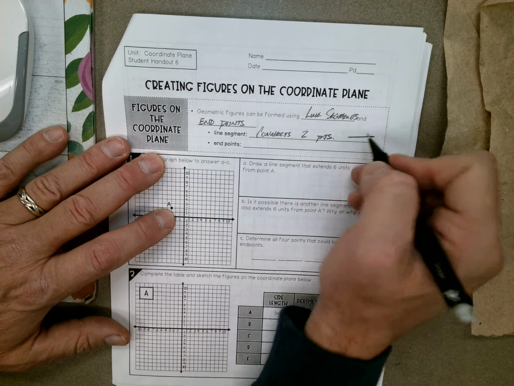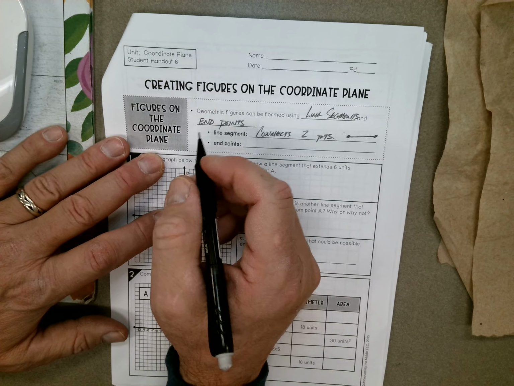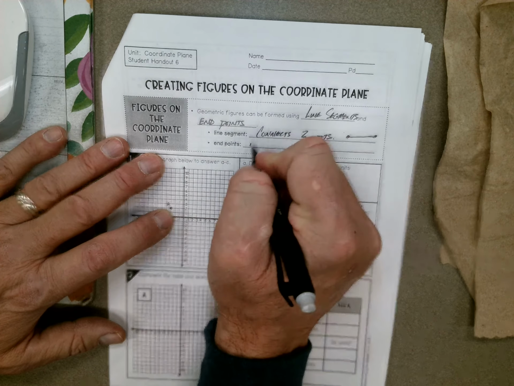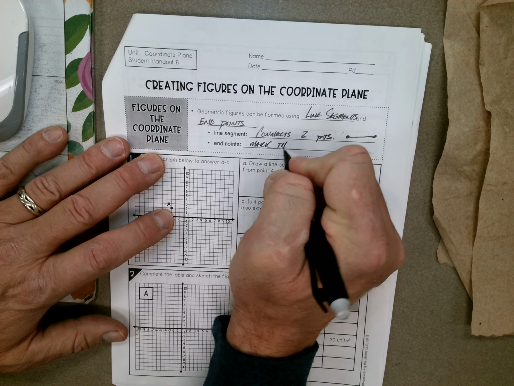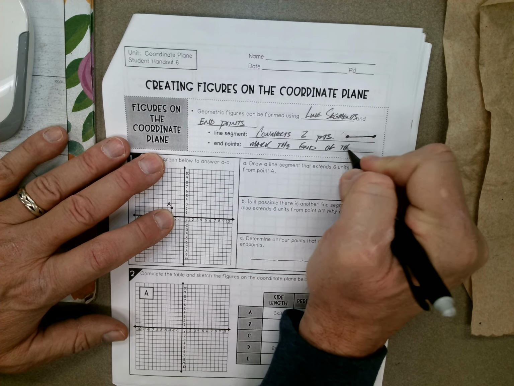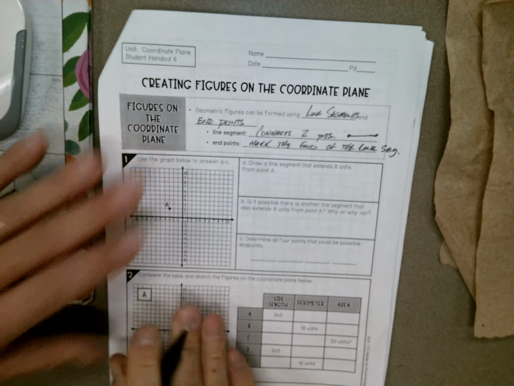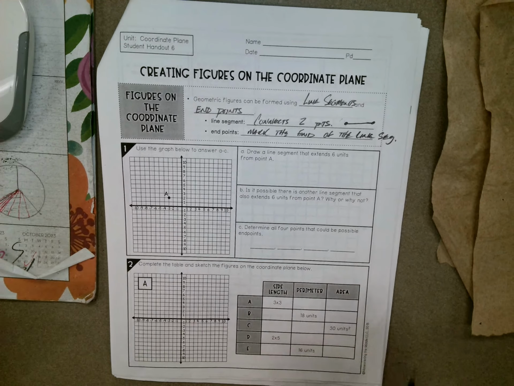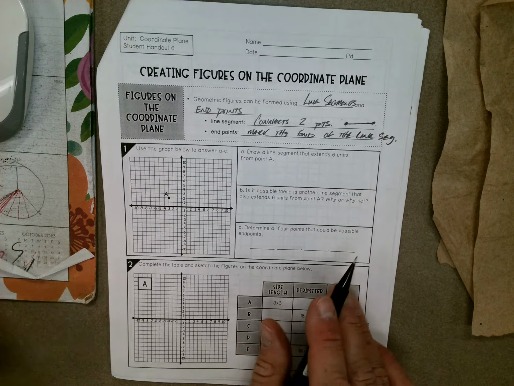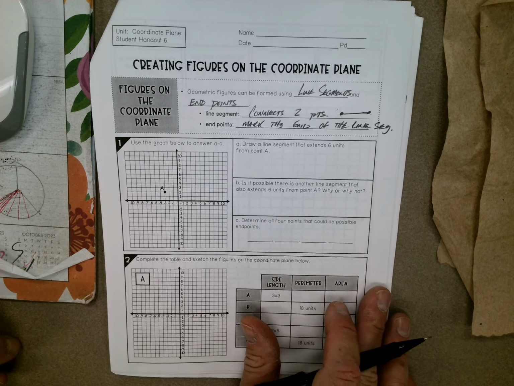Now the line segment has endpoints, and I'm going to jump ahead a little bit, and those are the endpoints. So the endpoints are the points that mark the end of the line segment. I'm going to abbreviate that because of space. So I can measure from here to here. That's what's important about a line segment, because a line we cannot measure. It goes on forever. That's why it has arrows.